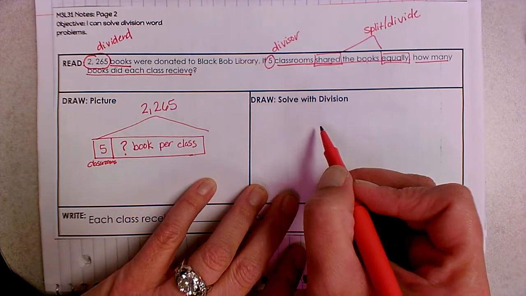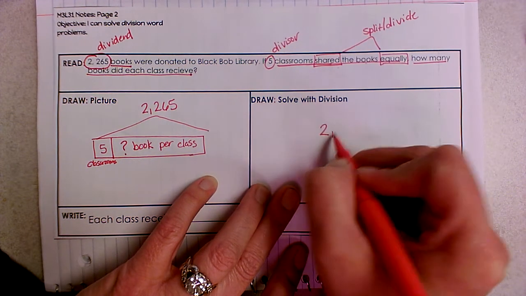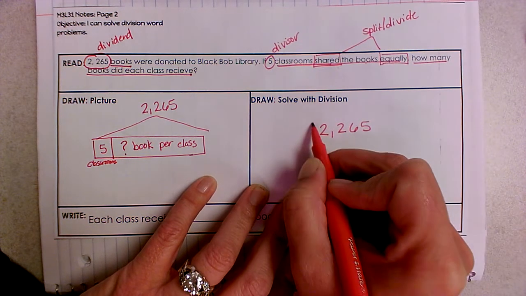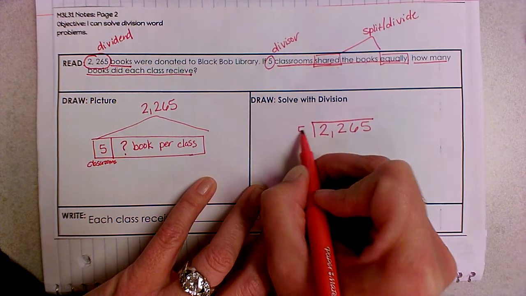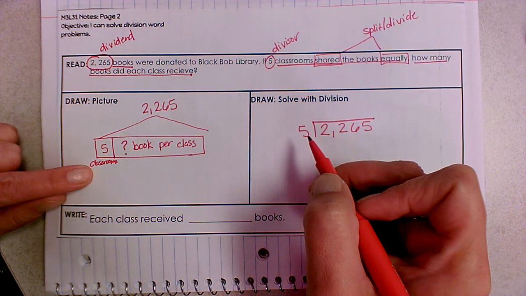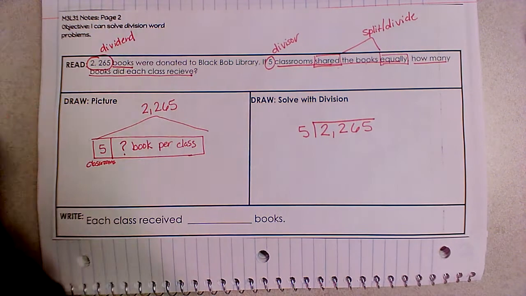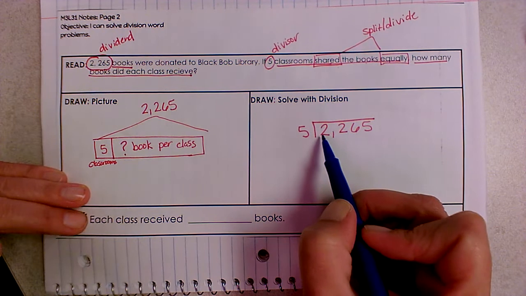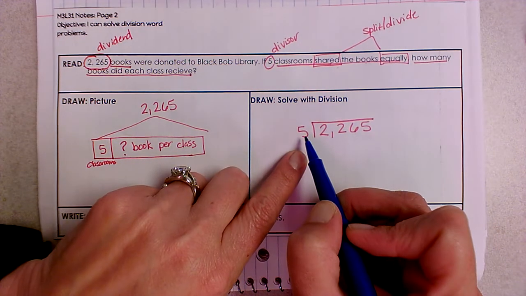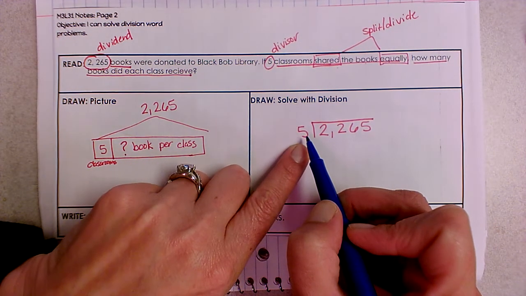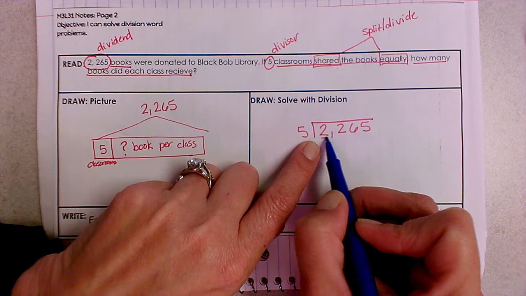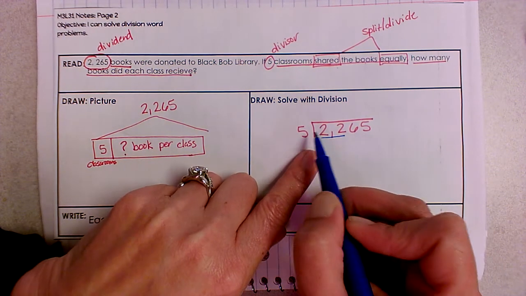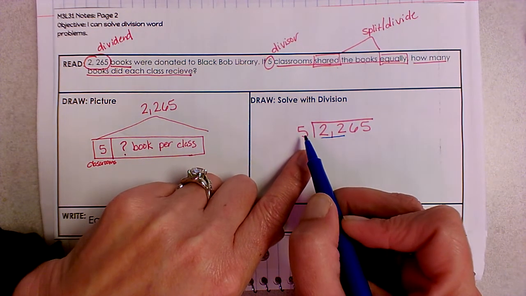So my dividend is 2,265. Okay? And I'm going to divide that by 5 because there's 5 classrooms. Okay? And let's get started. So we always start in the highest place value, so that's 2. But can 2 be divided by 5? No. So now I'm going to have to look at both of these numbers. This always helps me remember. So I'm going to underline it. So 22 divided by 5. How many times can 5 go into 22?